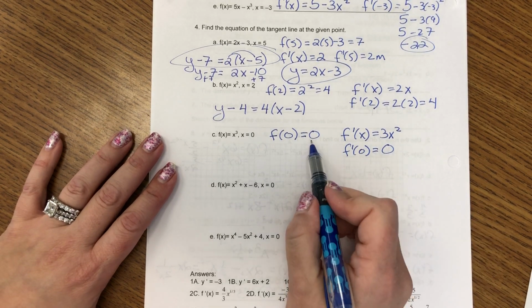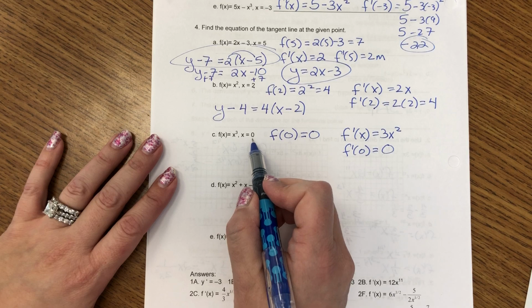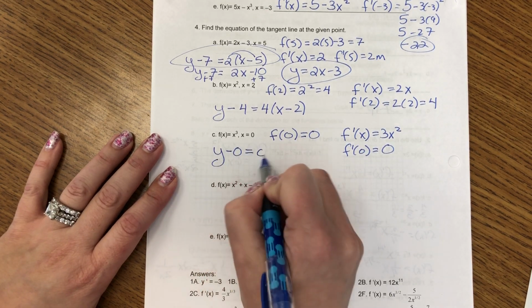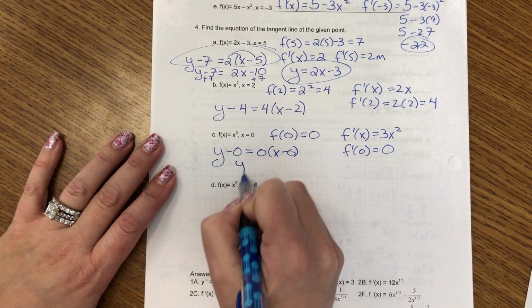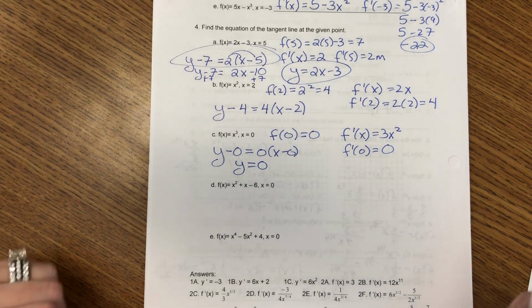So in C, the y value is 0, the derivative is 0, the x is 0. So y minus 0 equals 0 times x minus 0. That you should simplify and just get y equals 0.